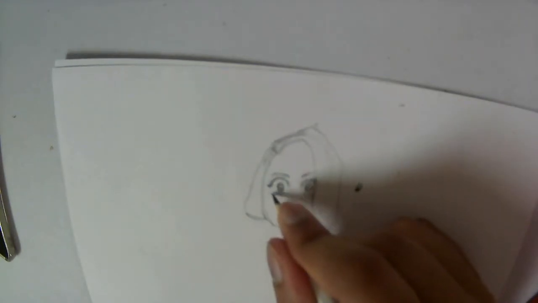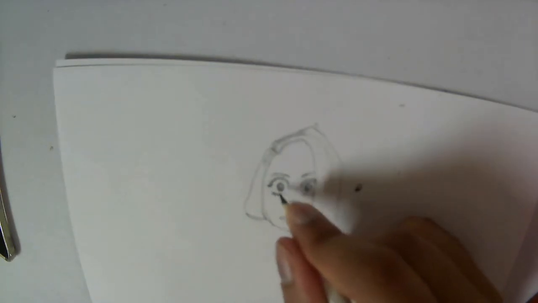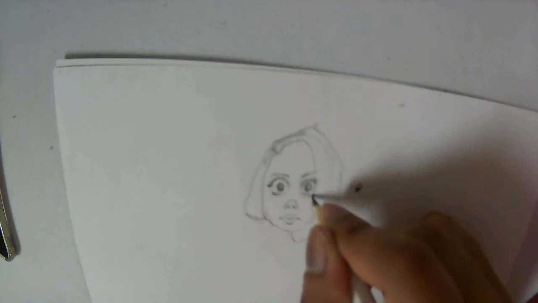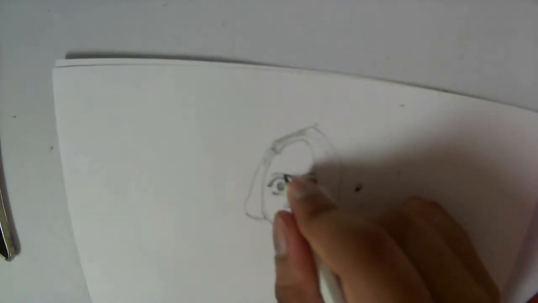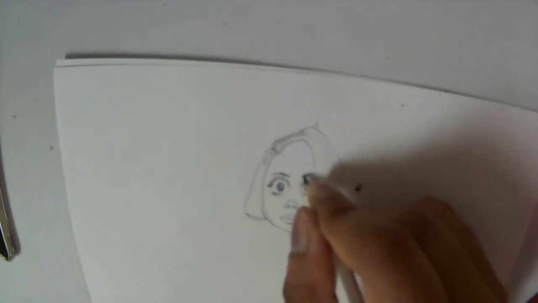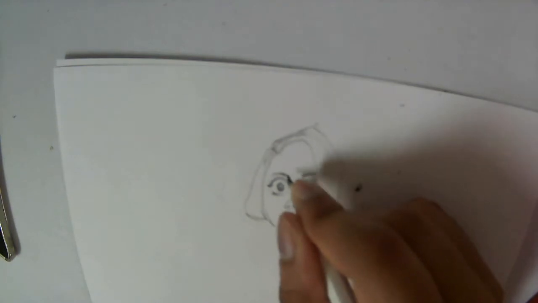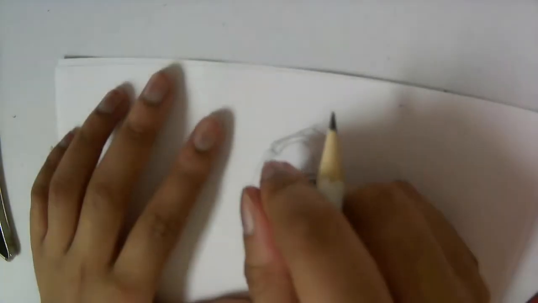You can also do it on the lower lid too, but normally these eyelashes are a lot smaller than the top ones, so don't go too heavy on them. And then I also want to add more detail to my eyebrows. So what I can do is short hair strokes that make it a bit more realistic.